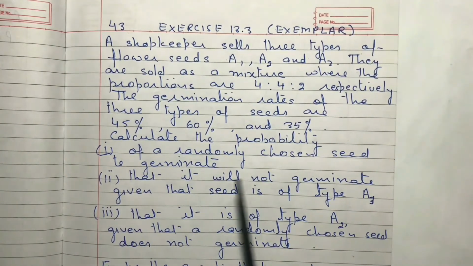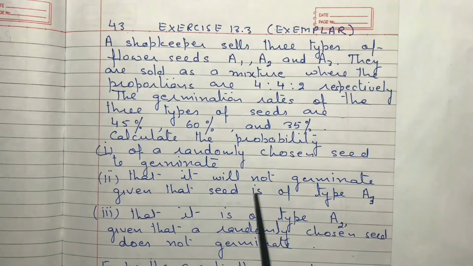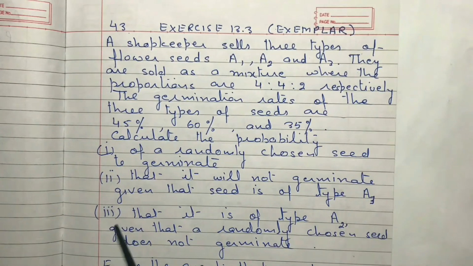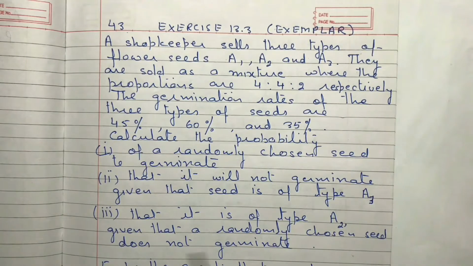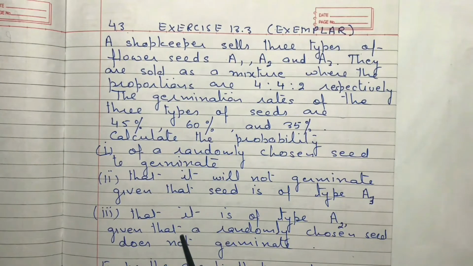Calculate the probability of a randomly chosen seed to germinate. Second, that it will not germinate given that seed is of type A3. Third, that it is of type A2 given that a randomly chosen seed doesn't germinate. So we have to answer these 3 questions.